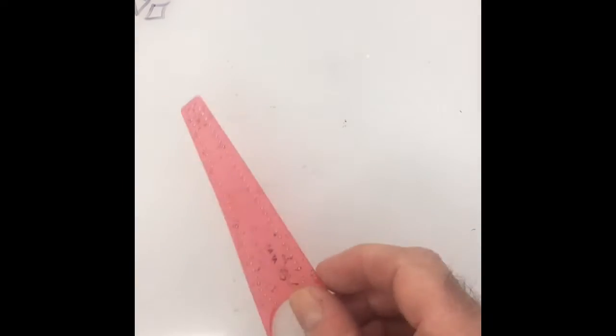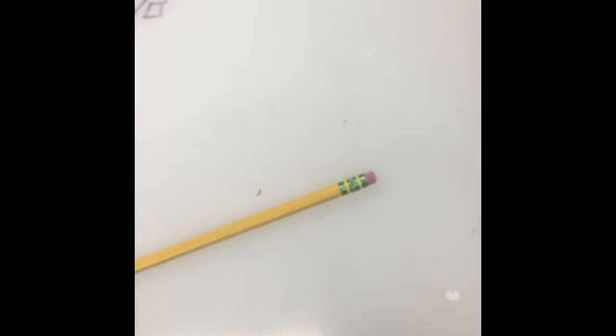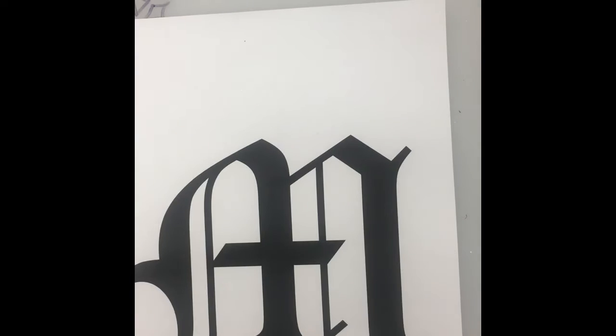The first thing that we want to do is get our supplies. We have a compass, of course, a pencil. We also have photocopies of these Old English initials and then a regular piece of paper. Another thing that I'll be using for this is a light box, and you can see I just turn it on right there. Although it is useful, it's not necessarily a requirement. You can do it without a light box.